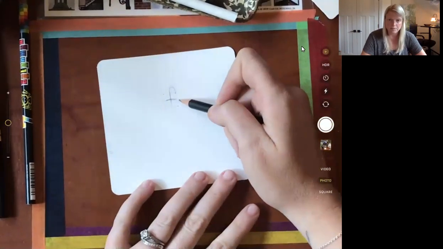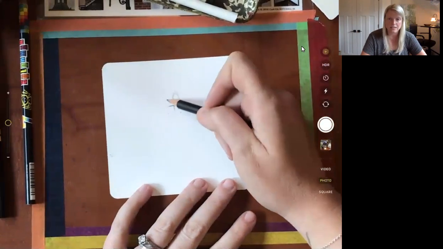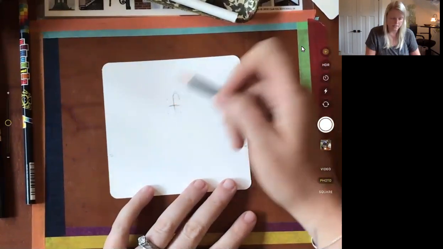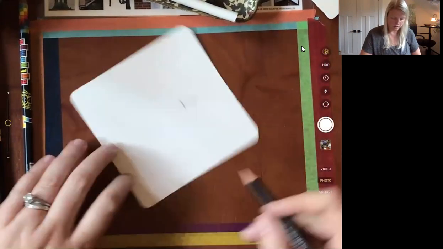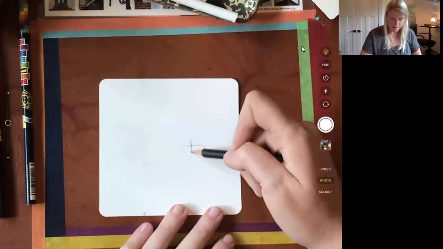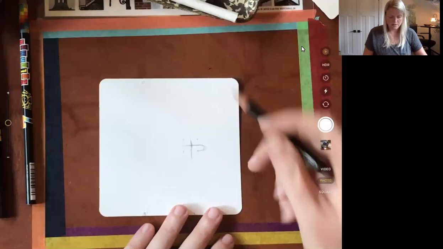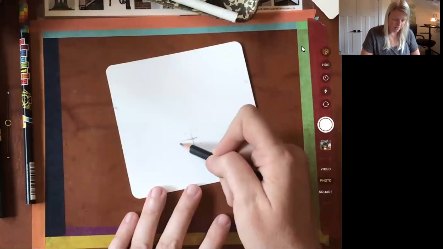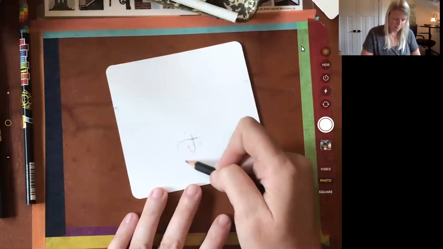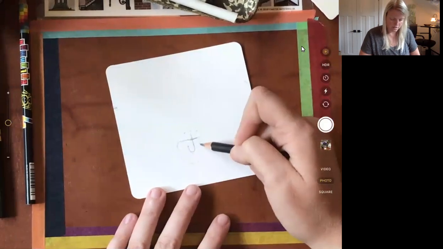From this point here, we're going to take it to this second top corner dot. I'm going to turn my tile. I like to go out first and then keep turning my tile. Again, you can come back and ink it in with more. This is just the start. We're going to anchor to this second dot here.